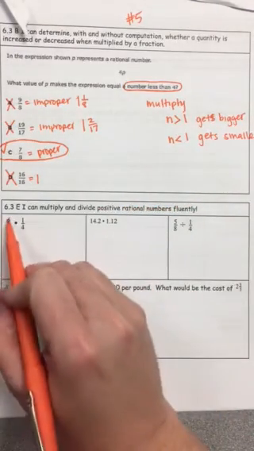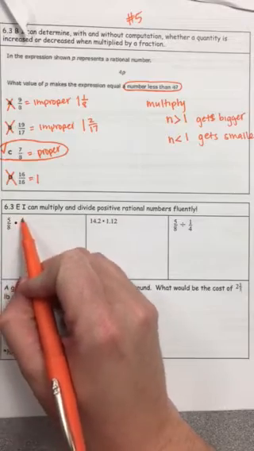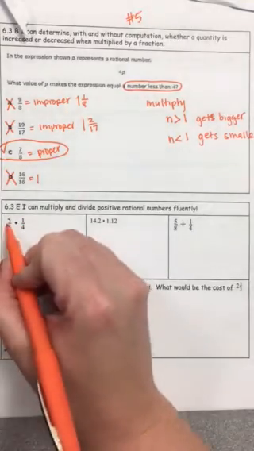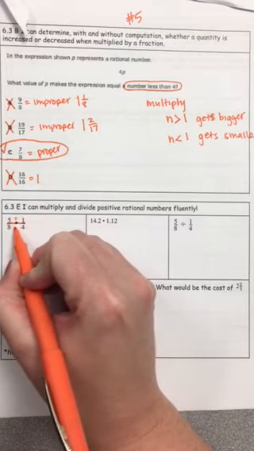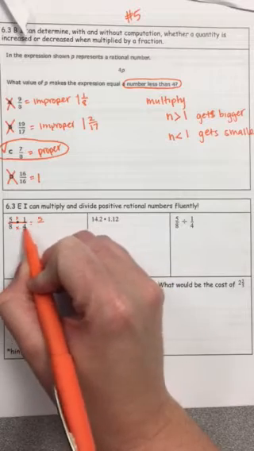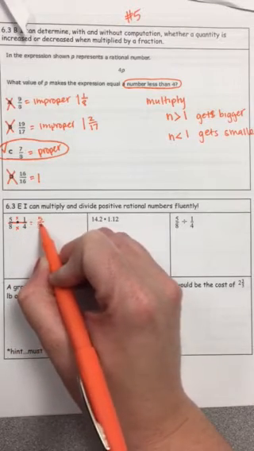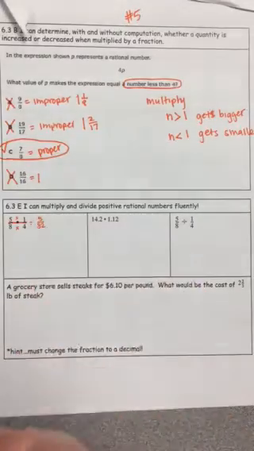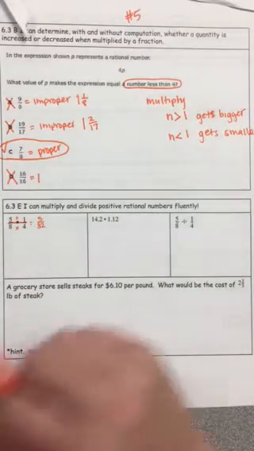So the first thing we have is 5/8 times 1/4. Remember that a dot can represent multiplication. And when we multiply fractions, we multiply across. 5 times 1 is 5, and 8 times 4 is 32. 5 over 32 cannot be reduced, so we're going to leave it as 5 over 32.